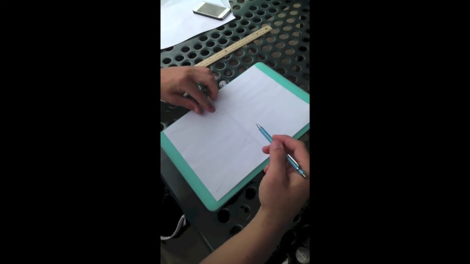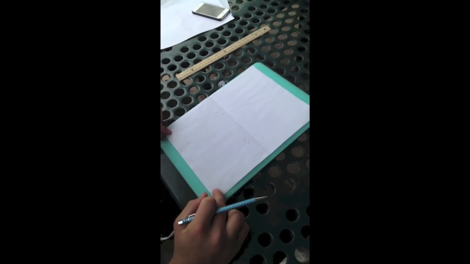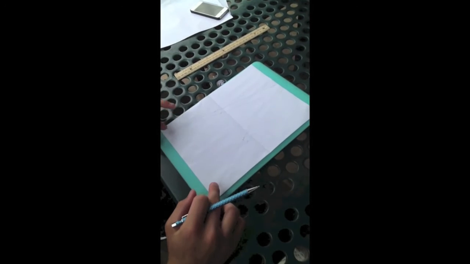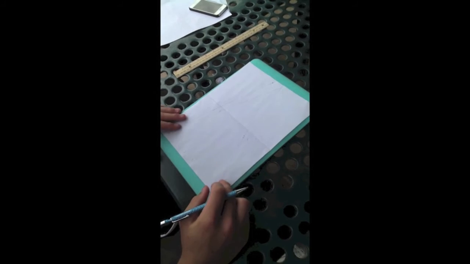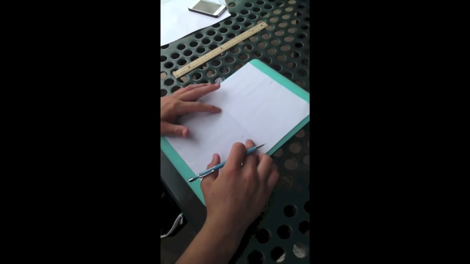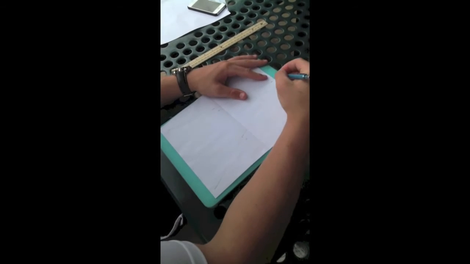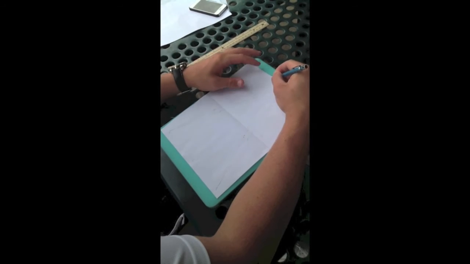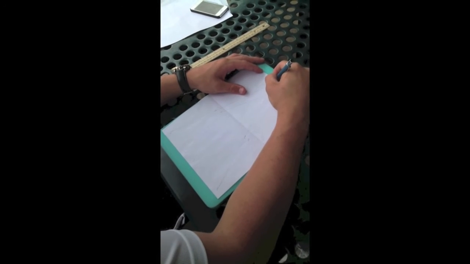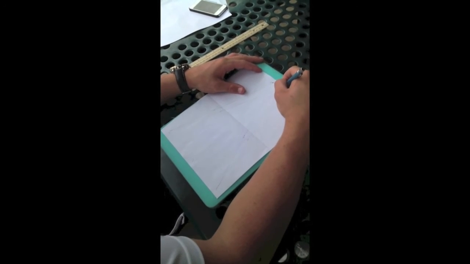Then you want to find where the lines from the reference points to the head on each side meet. And you do the same thing for the lines from the reference point through the tail. And this is where the pin would be on the other side of the paper. And you want to label this the head and this the tail.